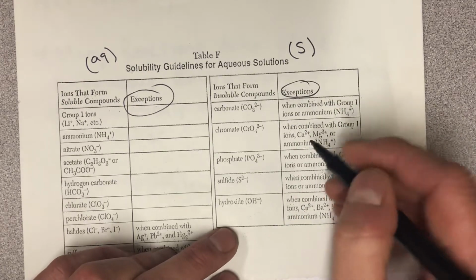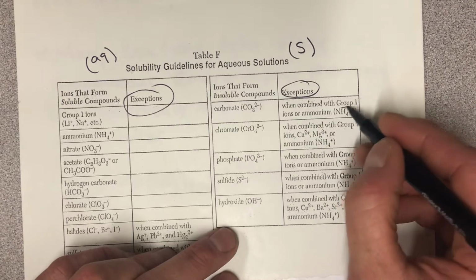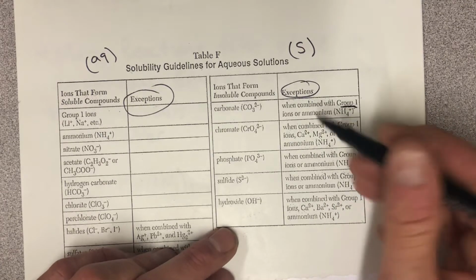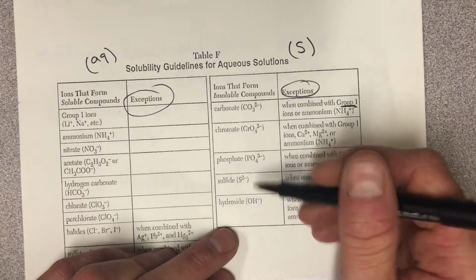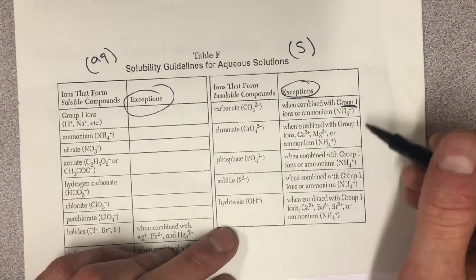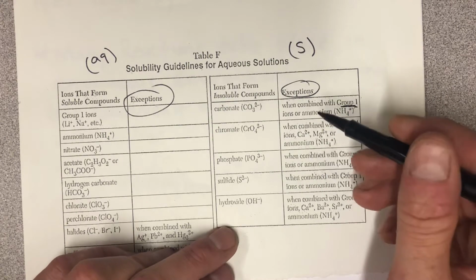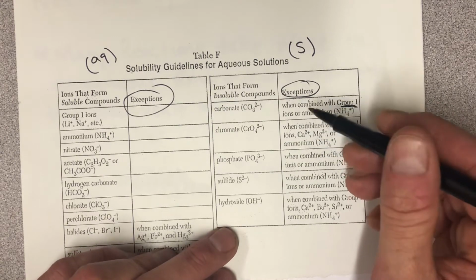And it turns out that really the group 1 ions make things that don't want to be soluble very, very soluble. So anytime you see sodium, lithium, potassium, and so on, you can assume that that compound is probably going to be soluble.